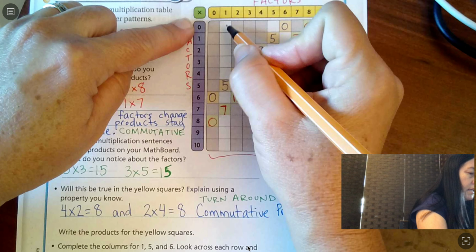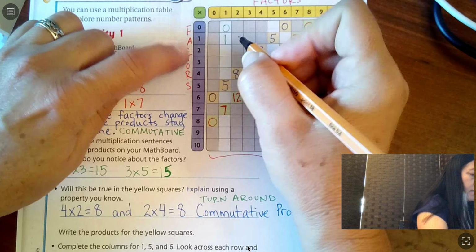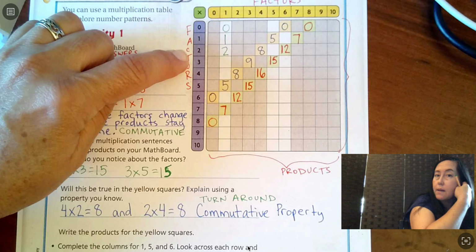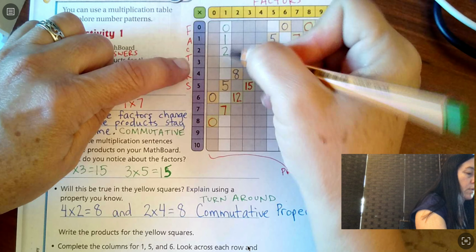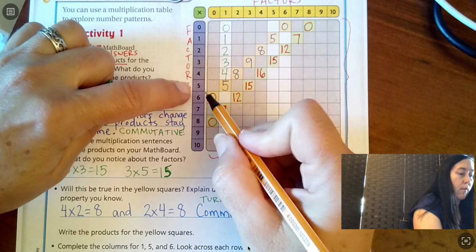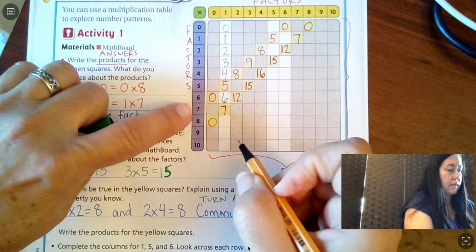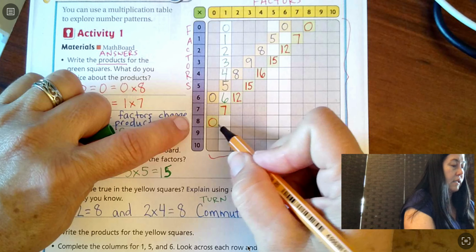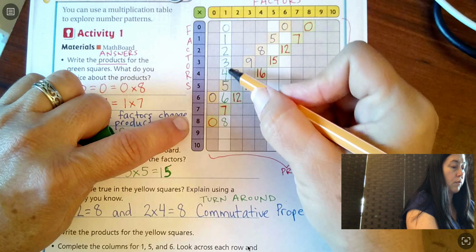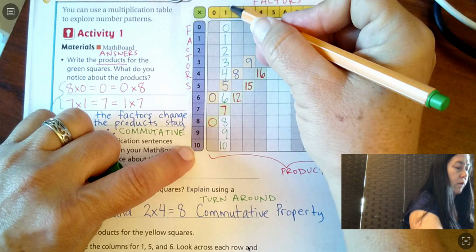So 0 times 1 is 0. 1 times 1 is 1. 2 times 1 is 2. Oh, these are all ones, right? Any number times 1 will be that number. So 3 times 1 is 3. 4 times 1 is 4. That worked. 5 times 1 is 5. 6 times 1 is 6. 7 times 1 is 7. 8 times 1, you can see this pattern is growing by ones. 0, 1, 2, 3, 4, 5, 6, 7, 8, 9, and 10. That works, right? 10 times 1 is 10.